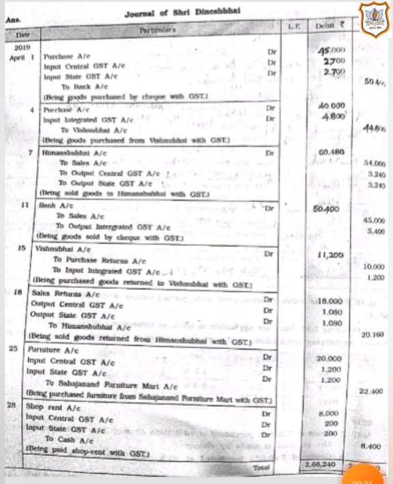Here purchase account will be debited by rupees 40,000 and IGST will be applicable, as this is a case of interstate transaction. The IGST rate is given in the question, that is 12%. So 12% of 40,000 comes to 4,800. So input integrated GST account will be debited by rupees 4,800. And Vishnu Bhai is our supplier, so his account will be credited by rupees 44,800. Here Vishnu Bhai is the creditor.